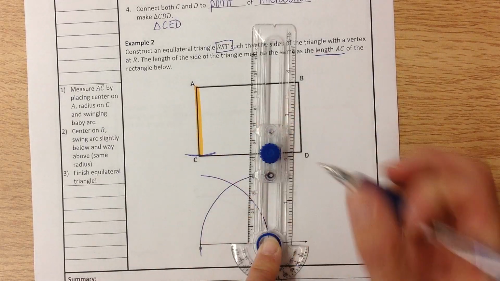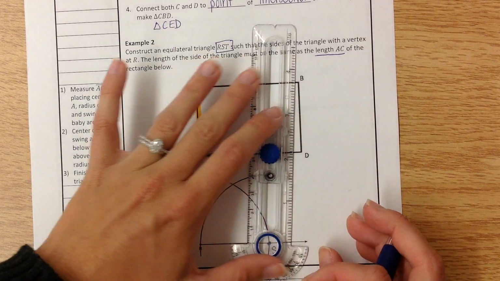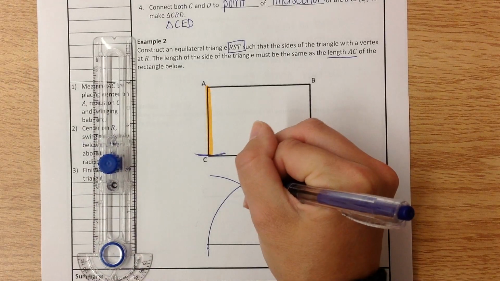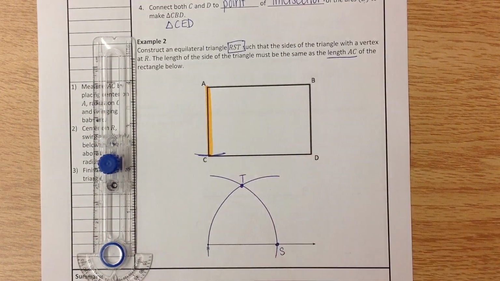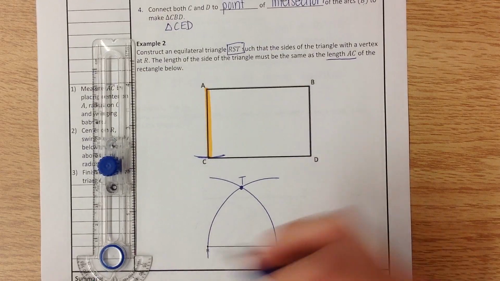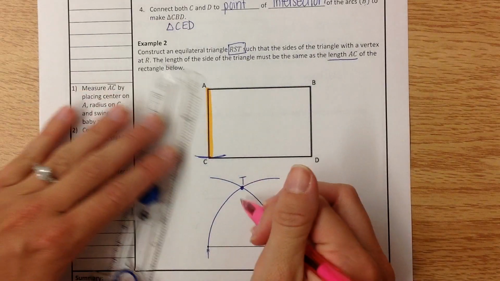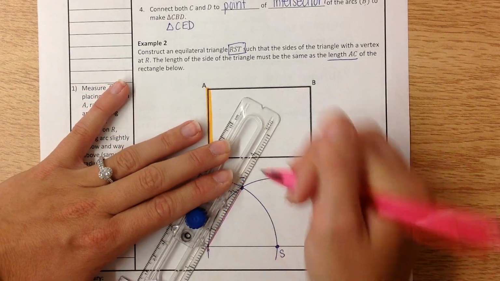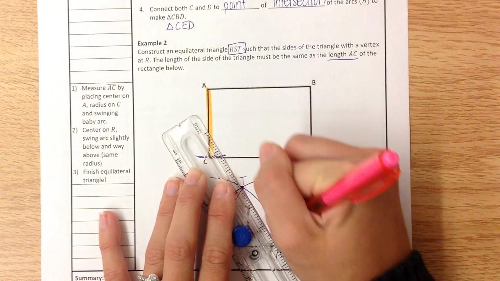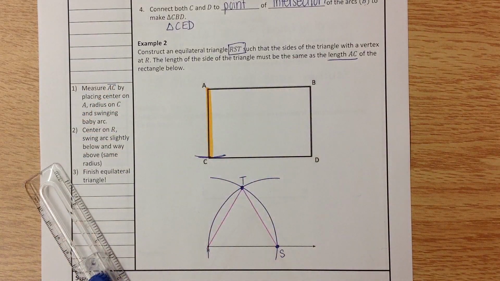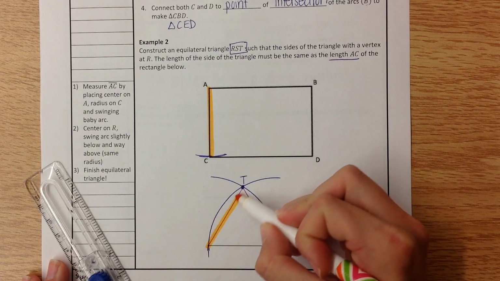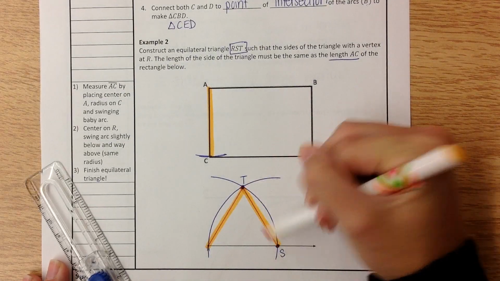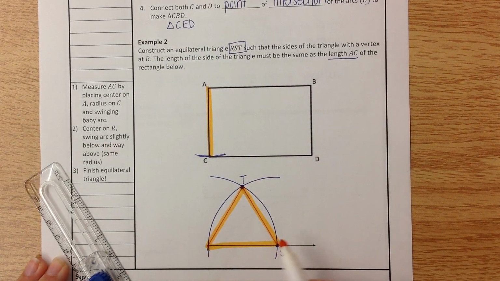Equal radius means equal sides. And swing slightly below, way up above, and connect. This will be T. Curvy triangles are not cool. They're not something that we love, so we have to connect them. And now we have triangle RST with all side lengths equal to the length of AC from the rectangle they gave us.